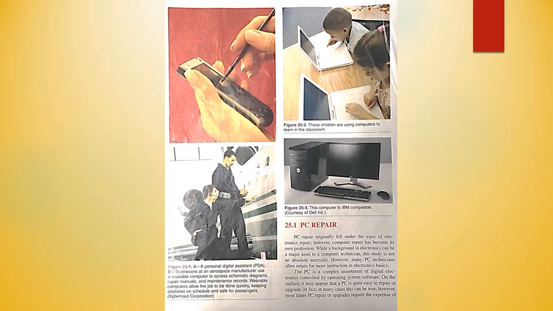25.1 PC repair. PC repair originally fell into the topic of electronics repair. However, computer repair has become its own profession. While a background in electronics can be a major asset to a computer technician, this study is not an absolute necessity. However, many PC technicians often return for more instruction in electronics basics.